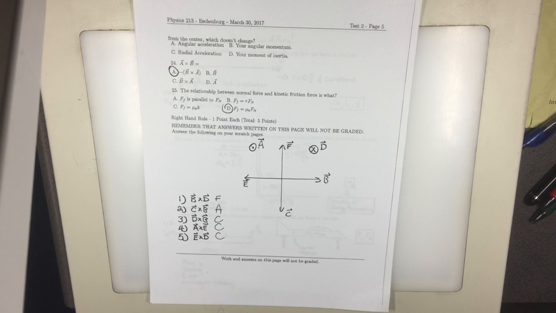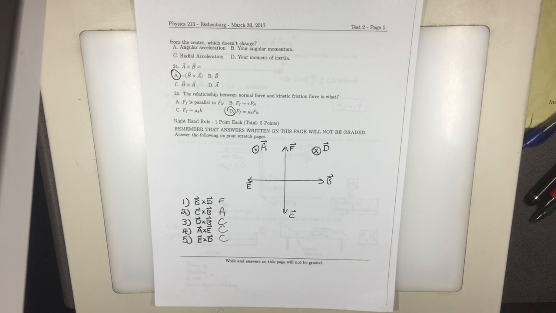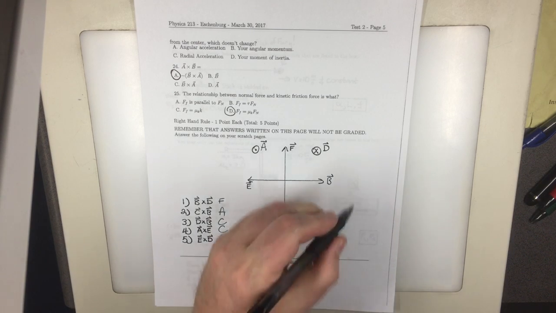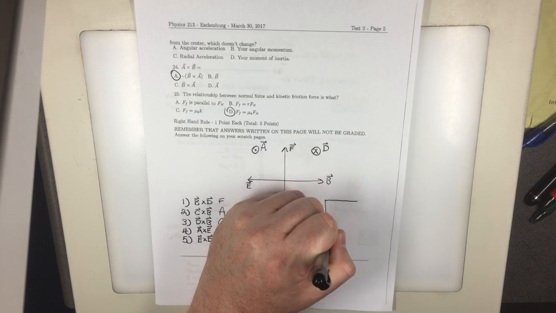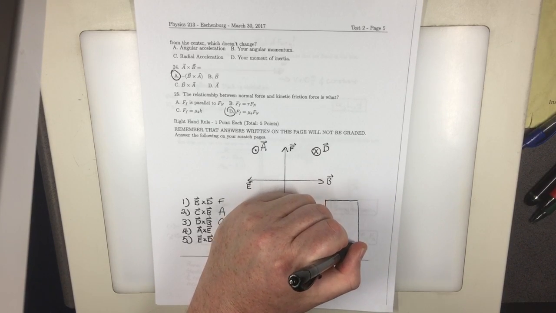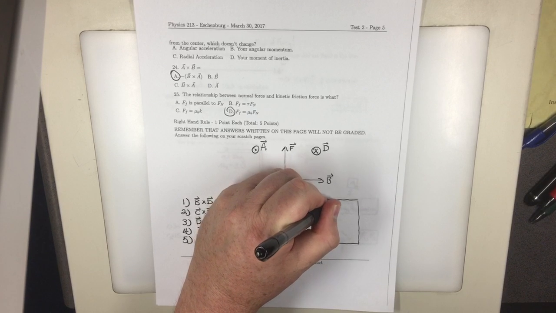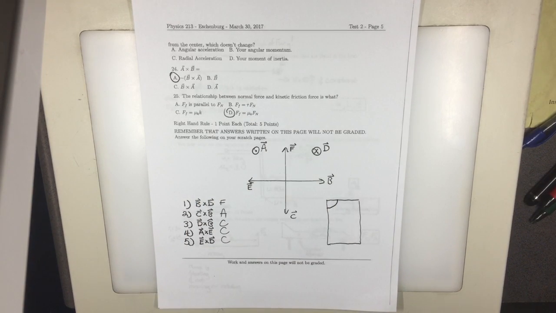And one of the things that I'll stress again, answers on this page will not be graded. For the right-hand rule game, put it on a sheet of paper, right up front of the scratch work. Also, as a reminder, avoid writing in the upper left-hand corner, probably with a radius of like 1 to 2 inches. And why is that? That's where your staple is.